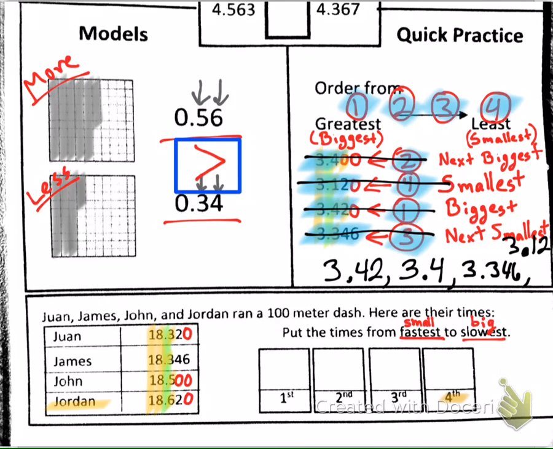Because it has the biggest number, he was the slowest time. It took him longer to get to the finish line. So he's going to be 4th place because he's the slowest person. So I'm going to put his name right here, Jordan. And I'm finished with Jordan. So I'm going to cross it out so that I don't get confused by having an extra name in my list.